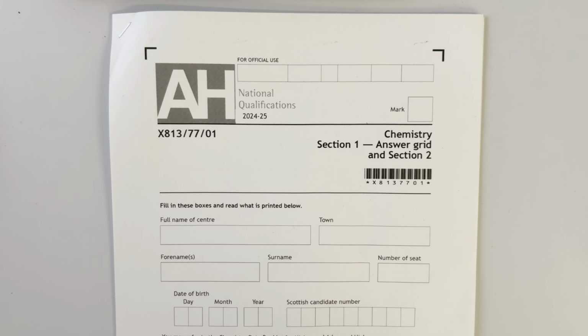A fourth line is observed in the spectrum obtained from the Roman pot sample, which is caused by a transition with an energy value of 282 kilojoules per mole. Calculate the wavelength in nanometers of this spectral line. So this should be simple if you lay out your calculation nice and neatly, so that's what I'm going to attempt to do here. So I'm first of all going to identify the relationship that we're using.